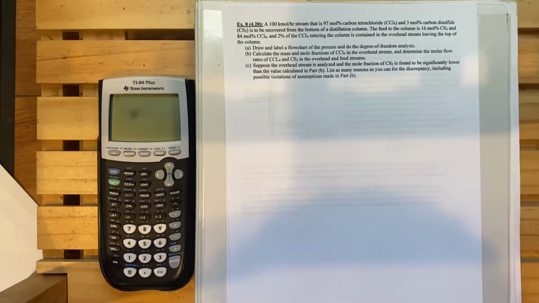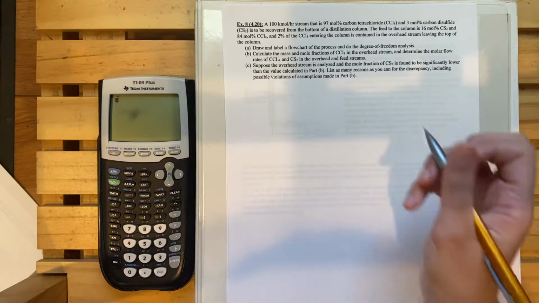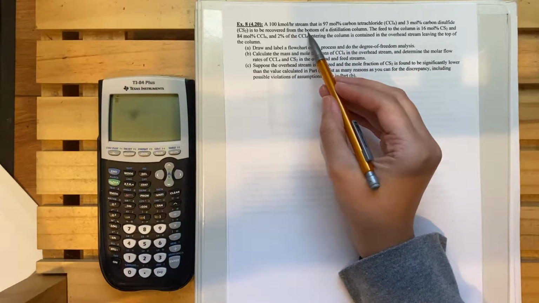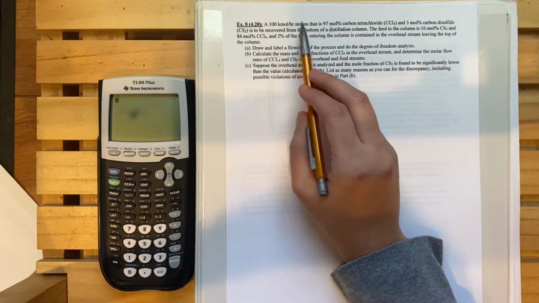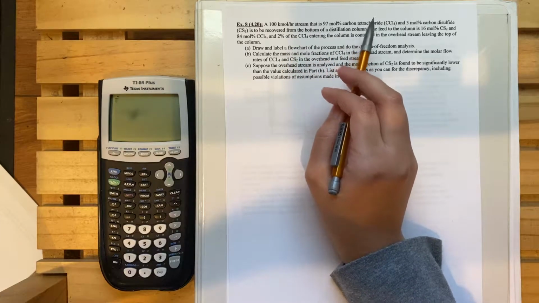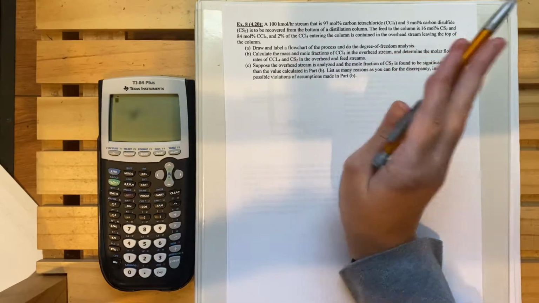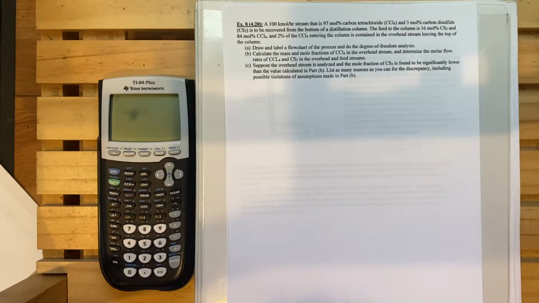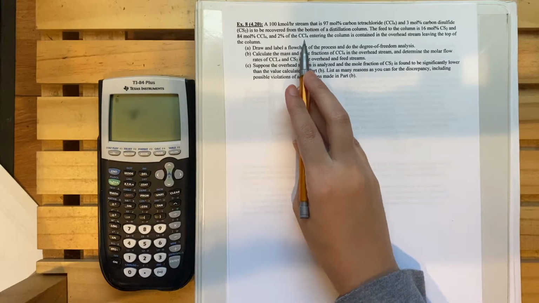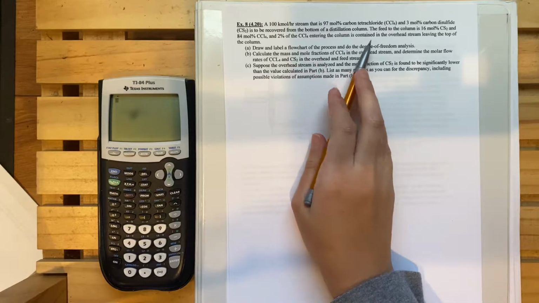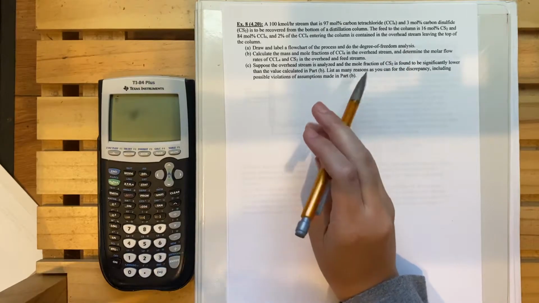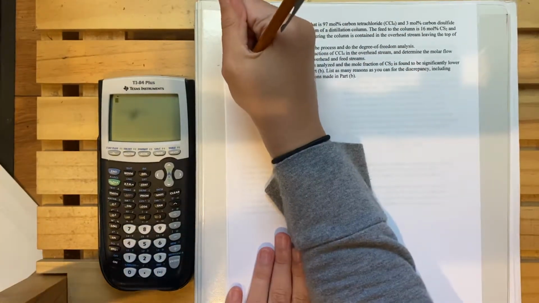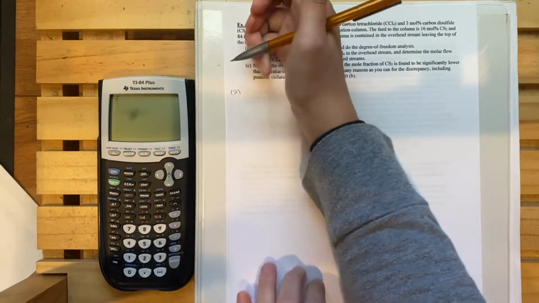So what we have here in example 8 is a distillation column where we want the bottom of our distillation column to have an outlet stream of 100 kilomoles per hour, which is mostly carbon tetrachloride and partially carbon disulfide. And we know the feed stream conditions, and we have a specification of 2% of that carbon tetrachloride entering the column is supposed to be contained in the overhead stream leaving the column. So let's start with part A and draw our column out.